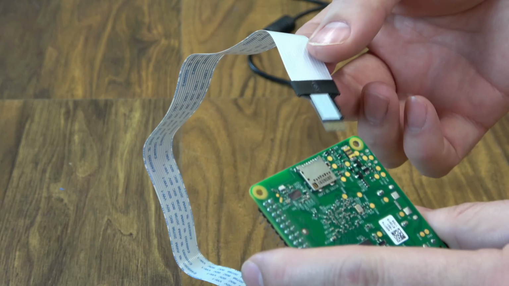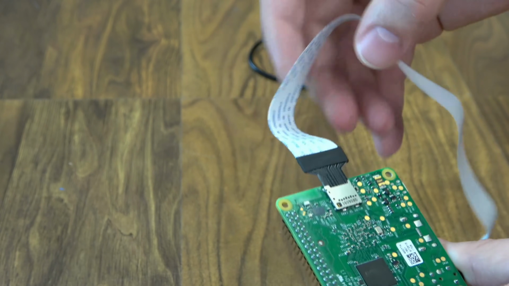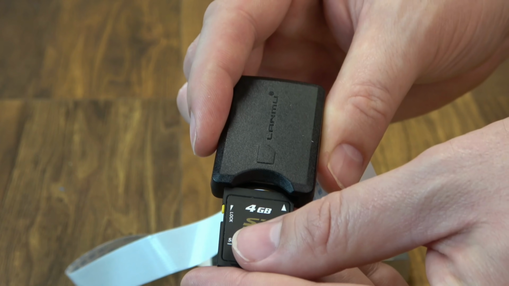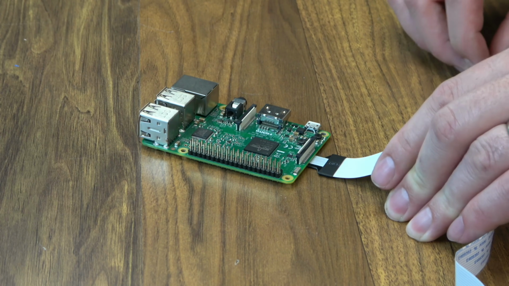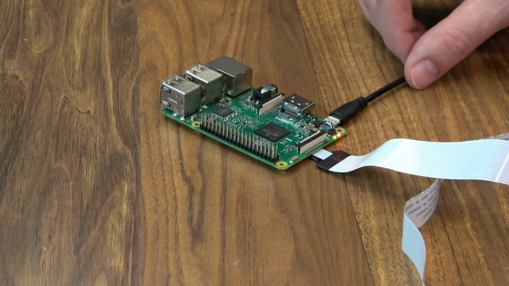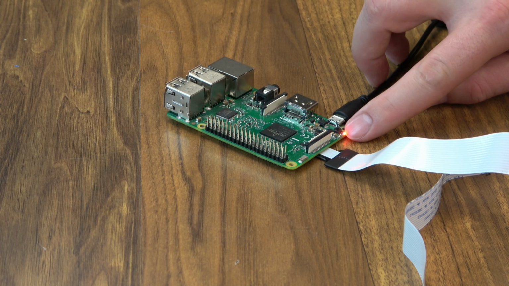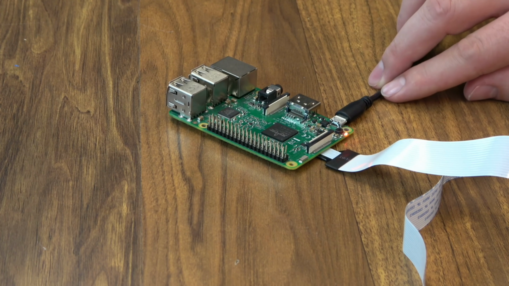So with the converter, just from the back of the Pi, the pins will go towards the PCB. Then we can load in the SD card with our image. Then we can plug in our power adapter and go ahead and power up and let it boot. You should have your red power LED, but if you have your green LED flashing, that's a good sign that it's able to talk to the wireless.